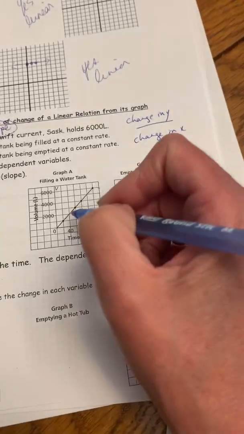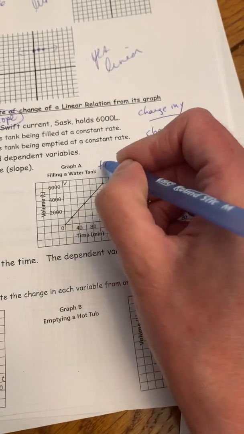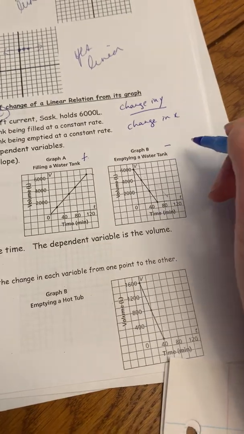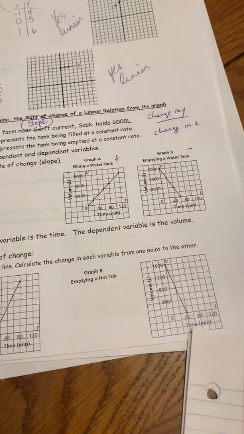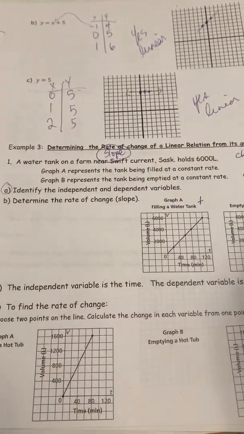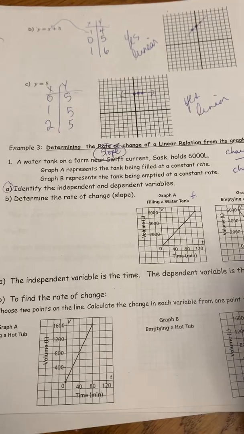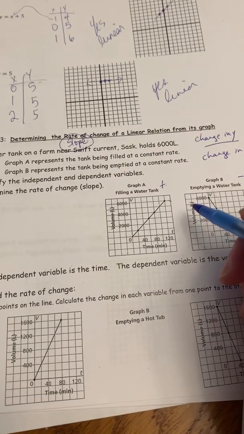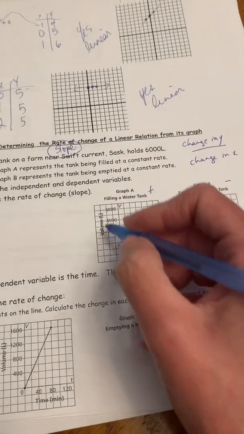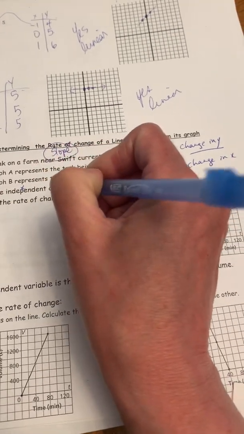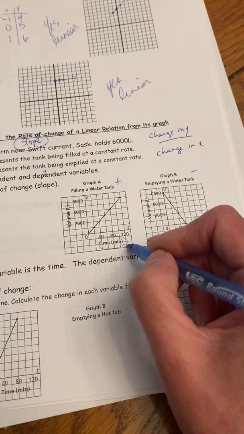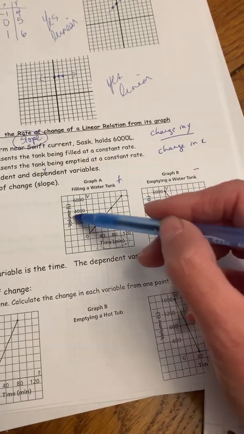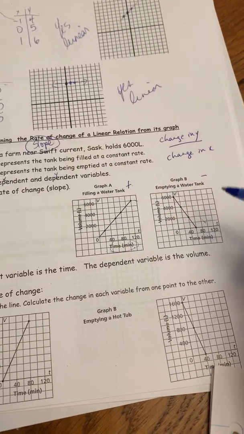Now, things that I want you to realize: this is what we call a positive sloping line, and this is a negative sloping line. That's not really important right now. It will be in the next unit, but I'm just trying to show you some things. So question A, I put on here just to remind us about some vocabulary we learned at the very beginning of this unit. Identify the independent and the dependent variable. So the independent, remember, is x, the dependent is y. What's the independent variable? It's time. What's the dependent variable? It is volume in liters.